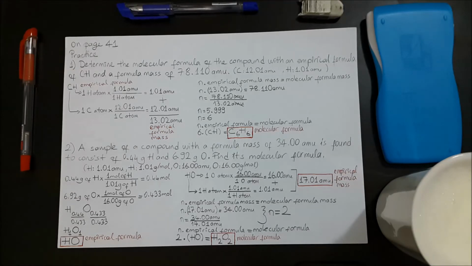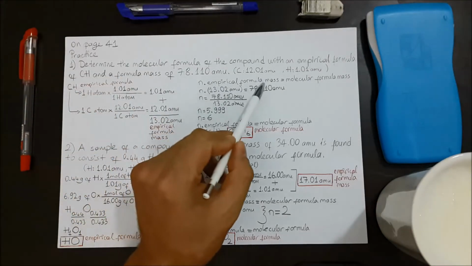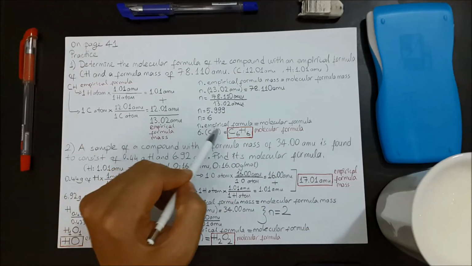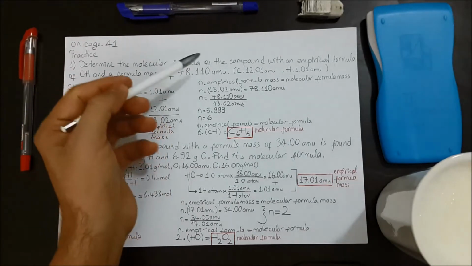to find the molecular formula of a compound. They are: n times empirical formula mass is equal to molecular formula mass. Another one is: n times empirical formula is equal to molecular formula. Okay, there are some different concepts here. Let me explain them. I'm going to make them clear for you.